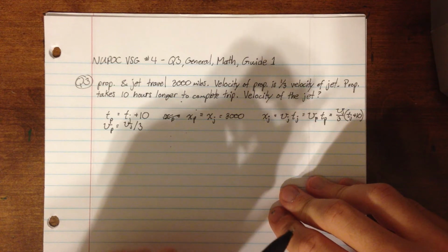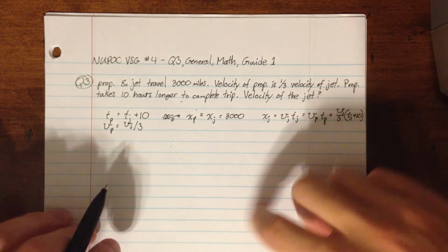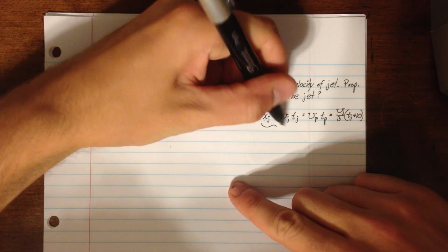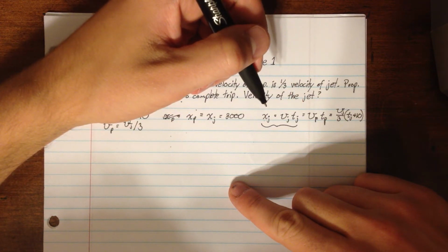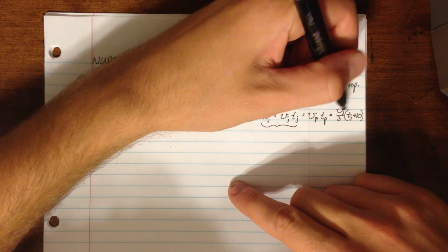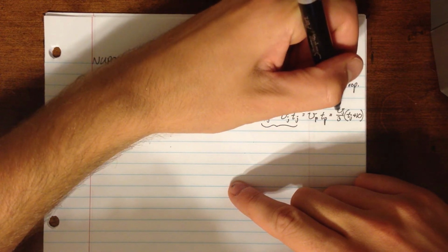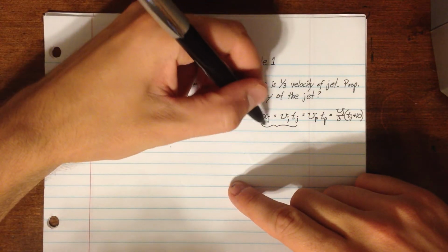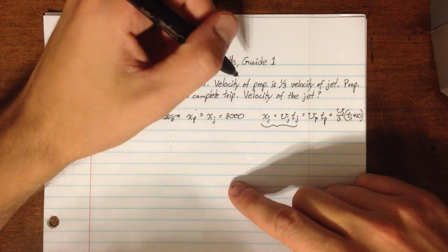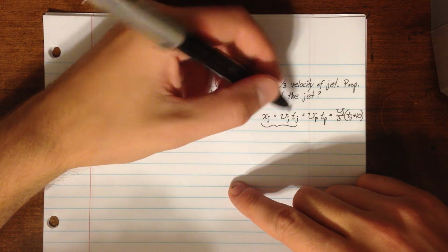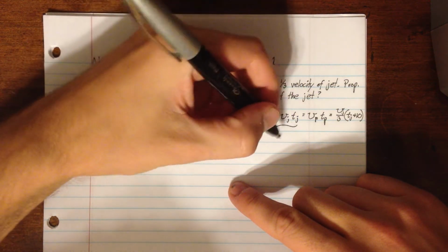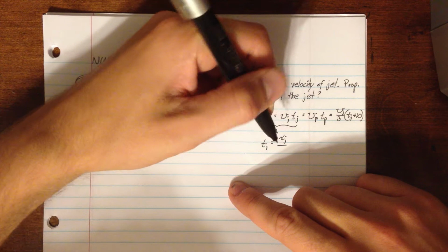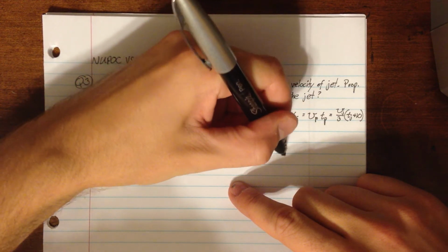Now we don't know what TJ is yet, but we can separate this into two equations. The first equation is XJ equals VJ times TJ. Then we can sub in VJ over 3 times TJ plus 10 equaling XJ or XP, whichever one, they're both 3,000, once we figure out what TJ is. So let's use this equation first. We'll pull the VJ over to the other side, and we'll have TJ equals XJ over VJ.